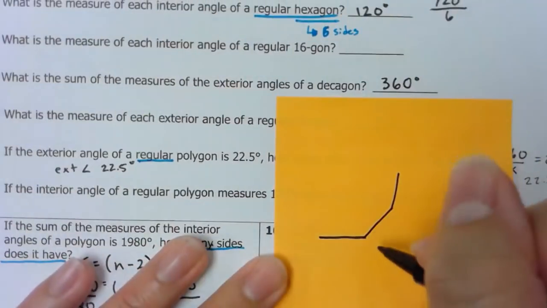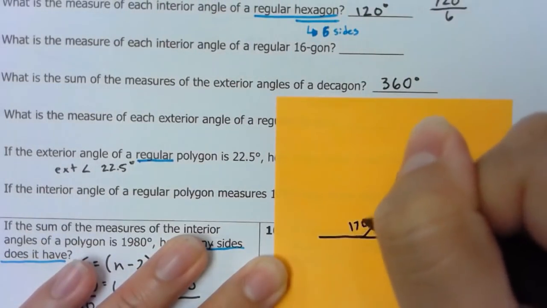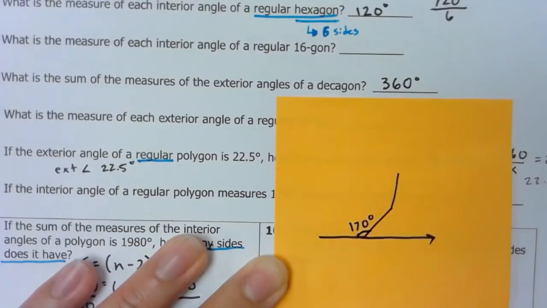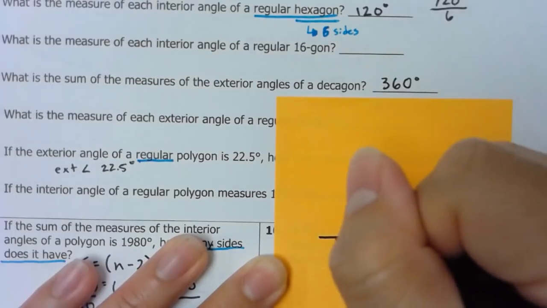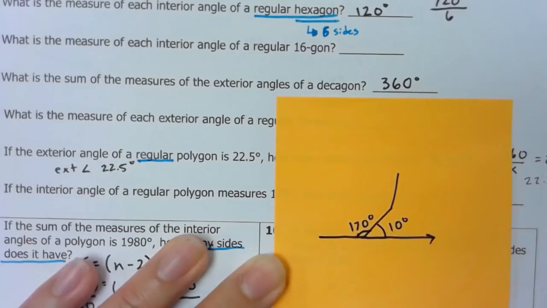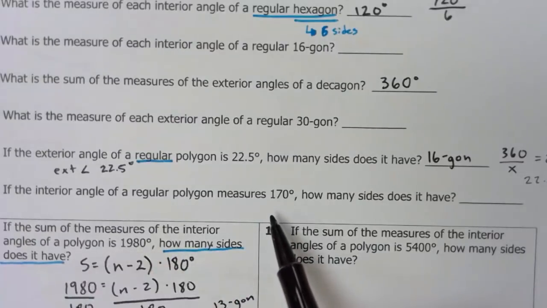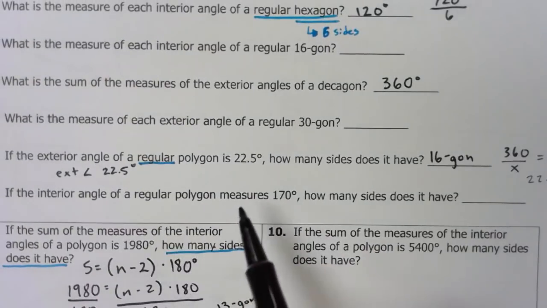Let me center this. Then I'm going to extend this side going that way. This angle here is 170 degrees. This is a straight line, therefore the exterior angle here is 10 degrees. So the exterior angle to this interior angle of 170 of a regular polygon is 10 degrees.